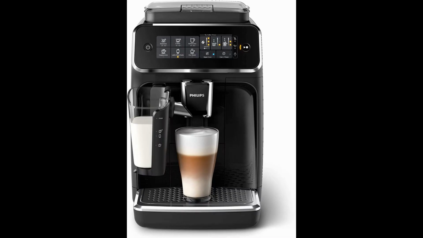Let's take one more example of a coffee machine. You can see it's a beautiful coffee machine. You are able to see the buttons. Now you know which button to press to have the type of coffee you want.